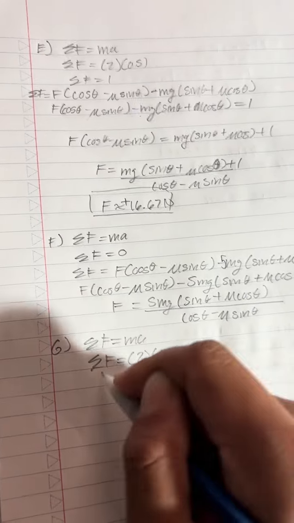And then you move this to the other side. One plus 5mg sine theta plus mu cosine theta, and then you can divide this part. So you have 1 plus 5mg sine theta plus mu cosine theta all over cosine theta minus mu sine theta.